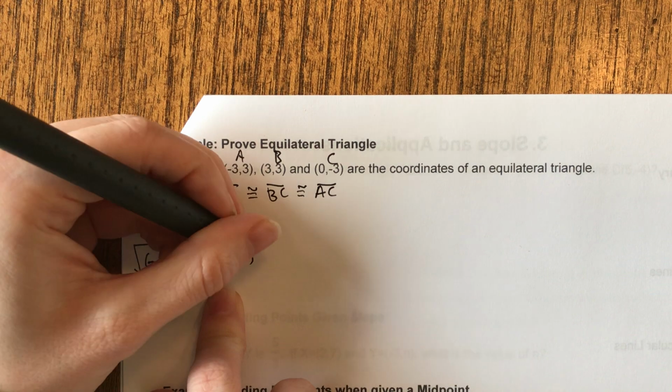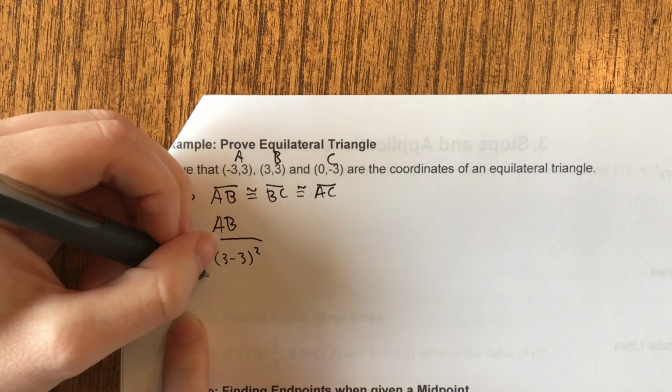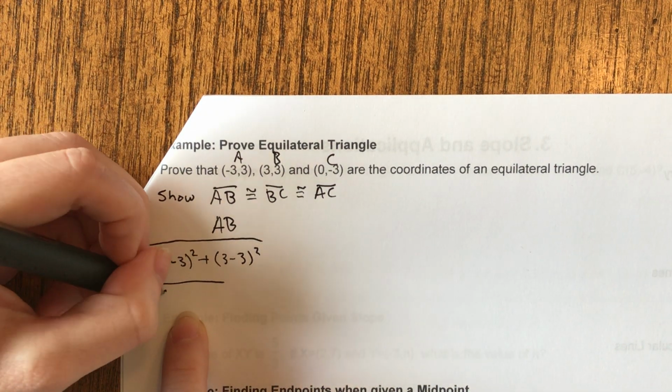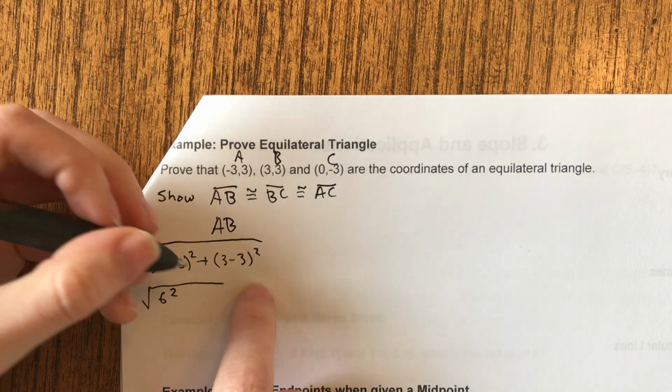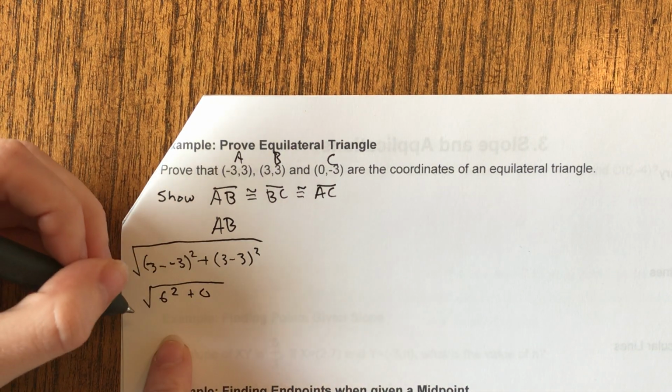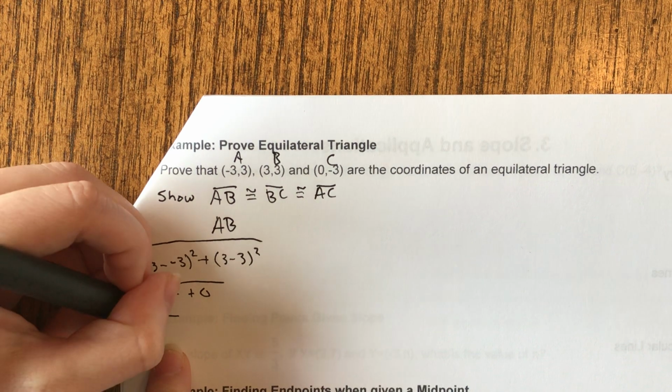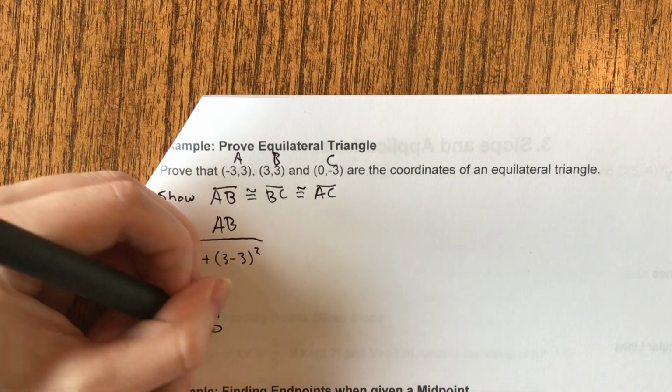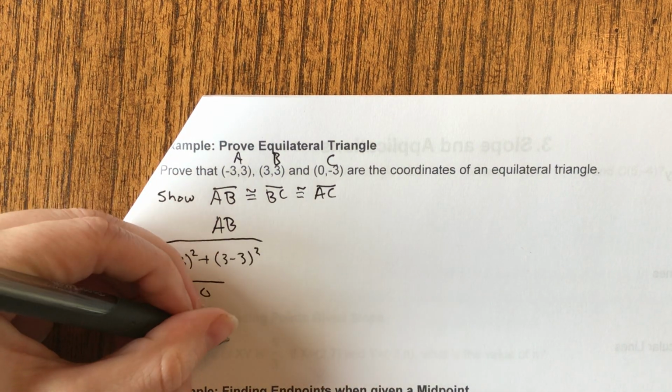3 minus 3 squared, and we'll figure out the distance here. So that's going to be the square root of 6 squared plus 3 minus 3 is 0, so that's 0. 6 squared is 36. The square root of 36 is equal to 6. So side AB is 6 units long.